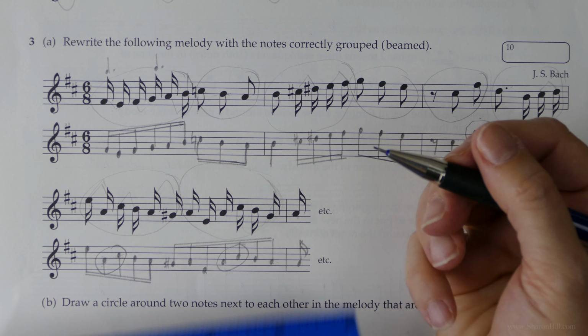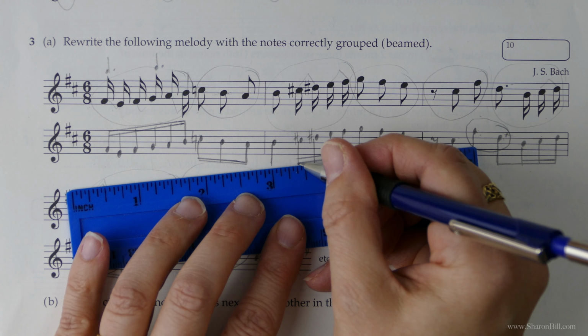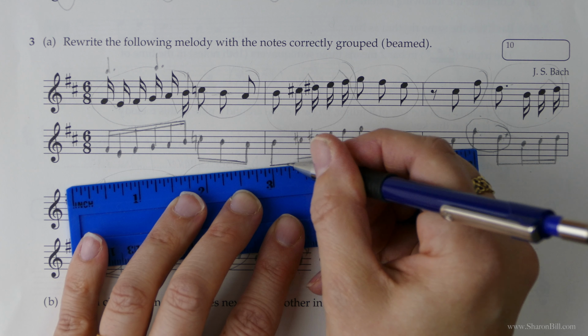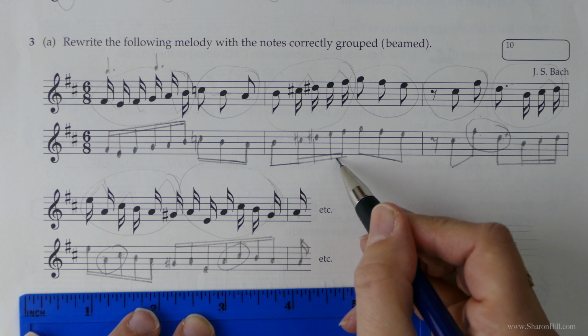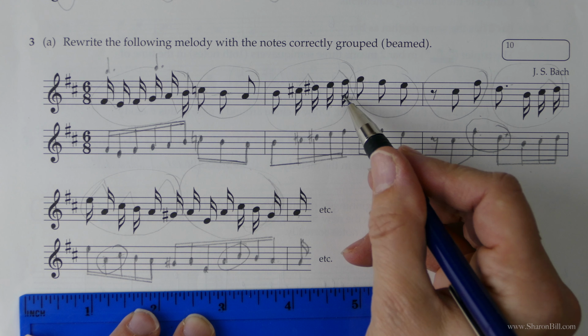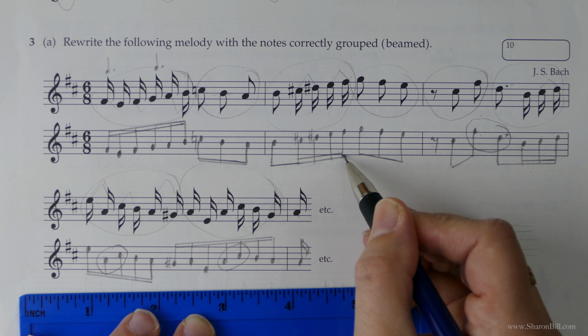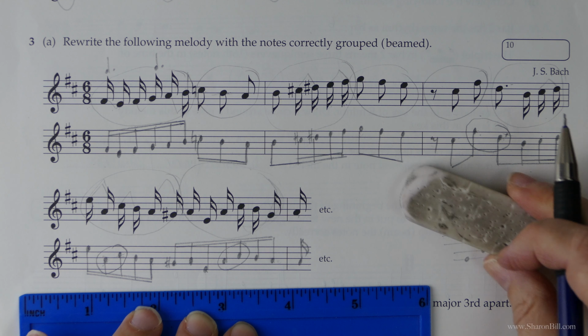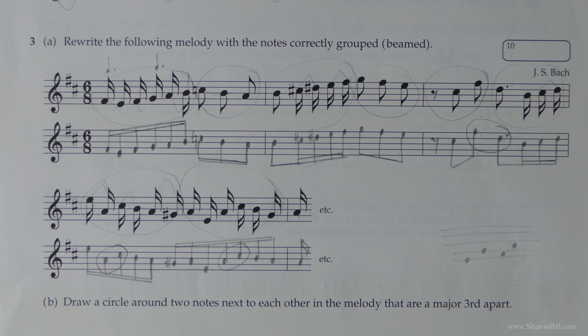So that's a quaver, so that will just need one beam to join together to this group of 4 semi-quavers, which you can see require 2 beams. So I do apologise about that, but there we go. A little bit of eraser and job done, sorted.